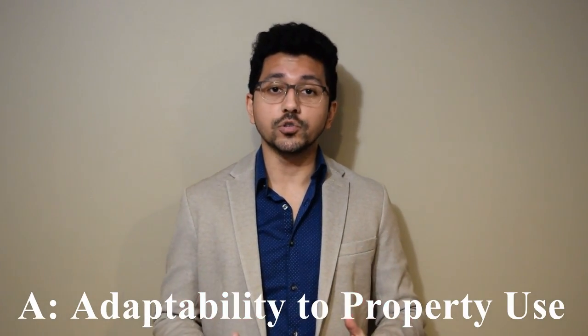The A stands for Adaptability to Property Use. So if you were to take a piece of personal property and build it into the home, that is a fixture and is included with the sale of the home.